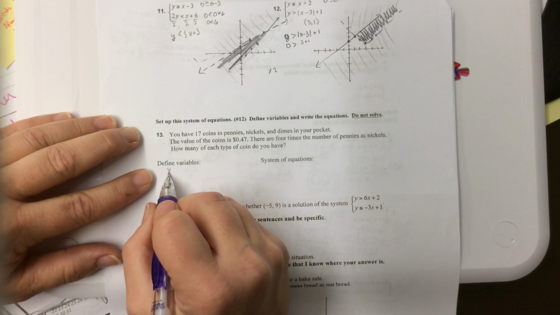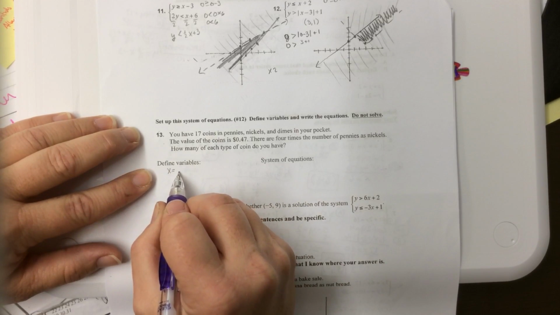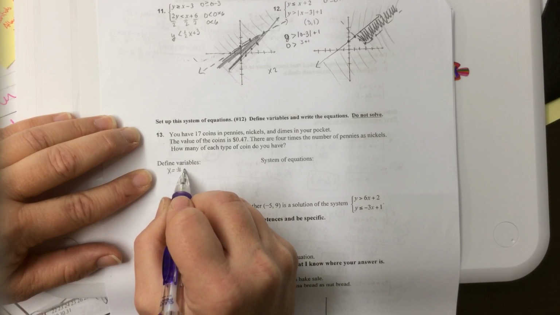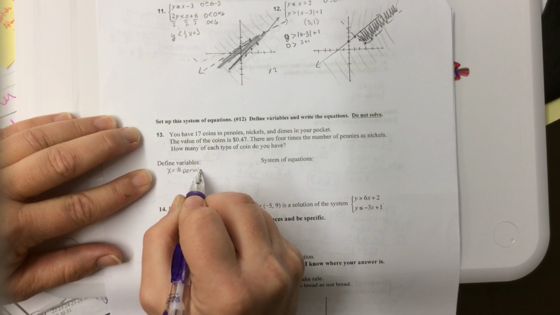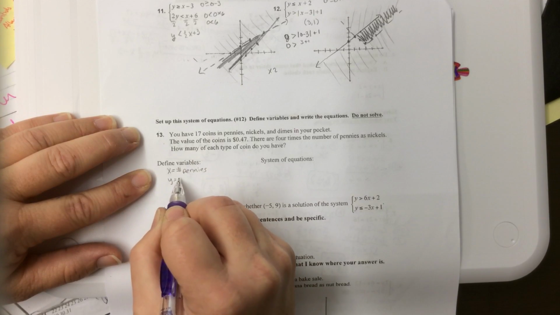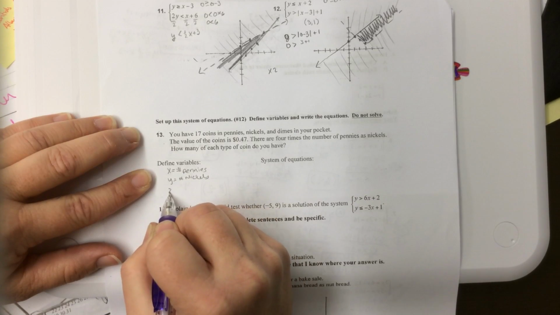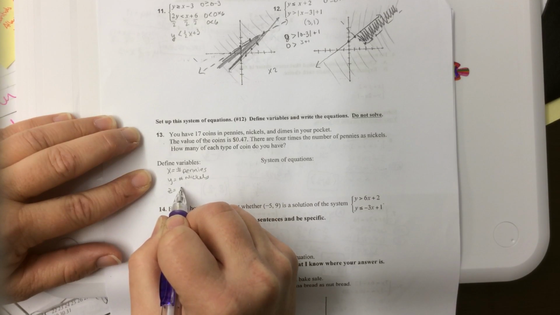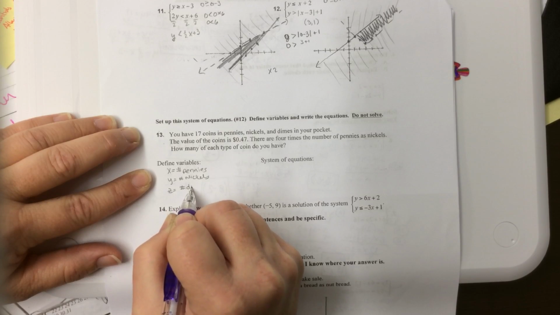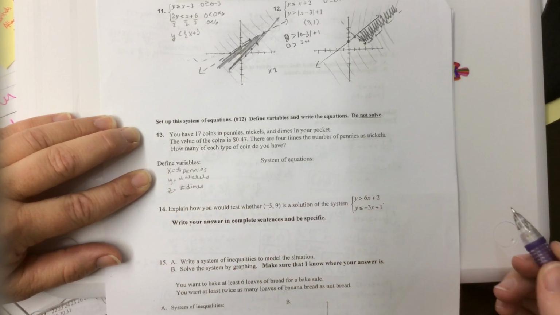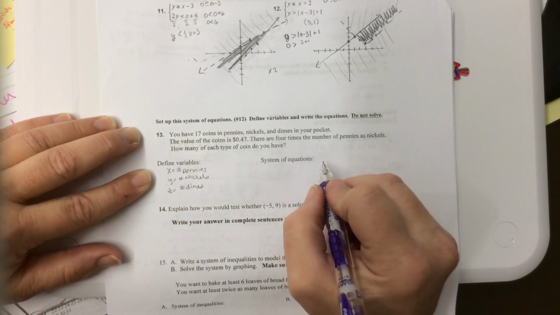So let's go ahead and say that we have pennies. So x is the number of pennies. y would be the number of nickels. And z is the number of dimes. So the way that we related this is the number of coins.